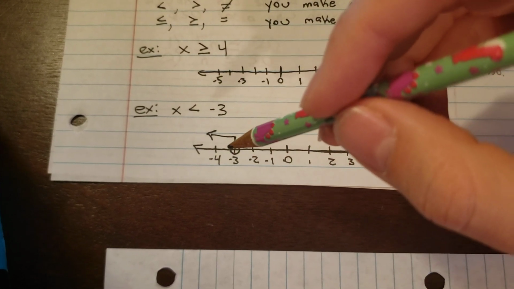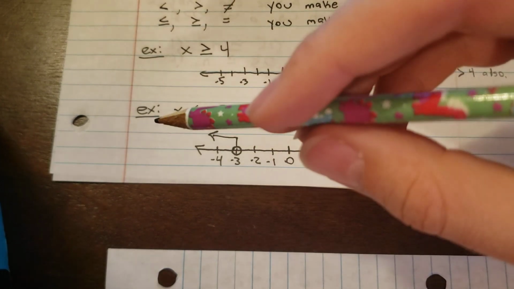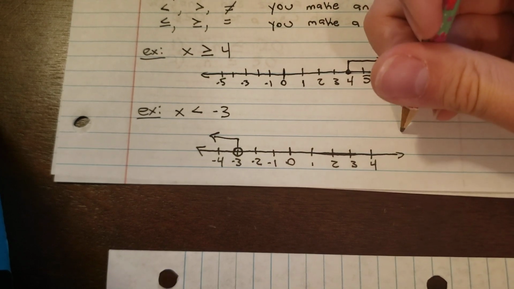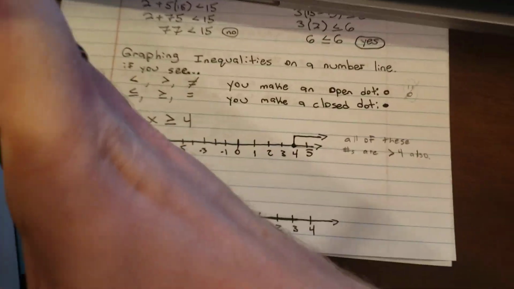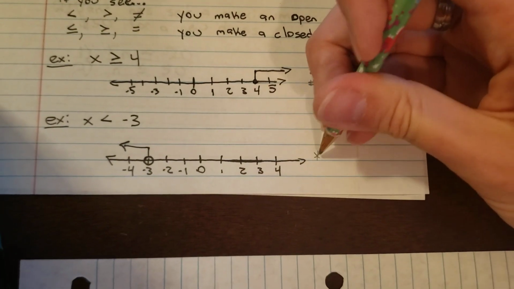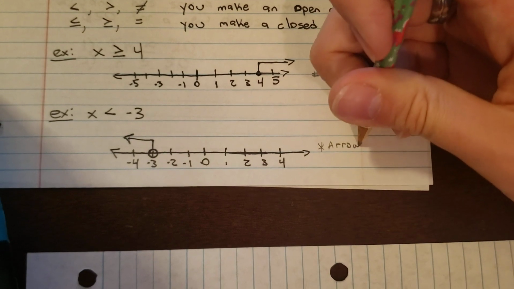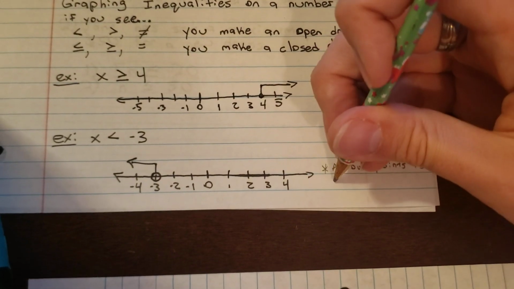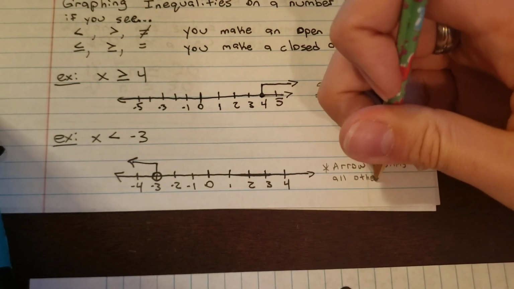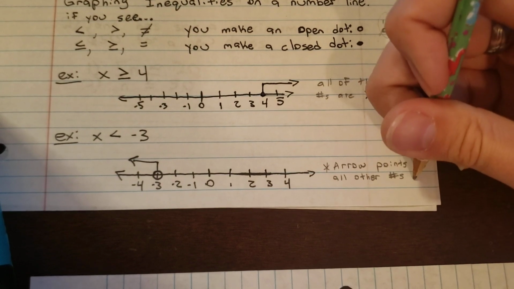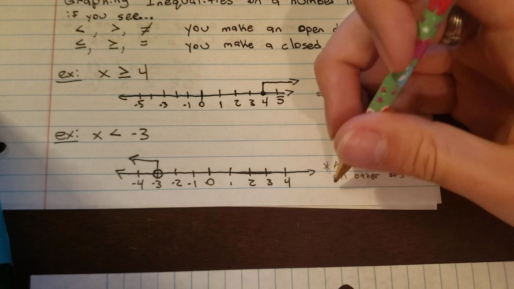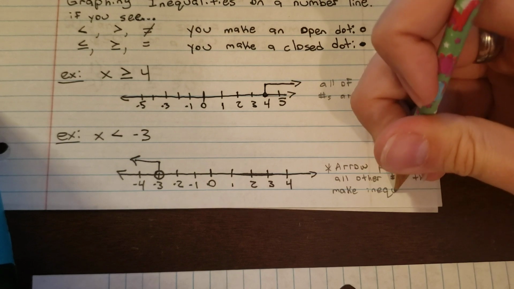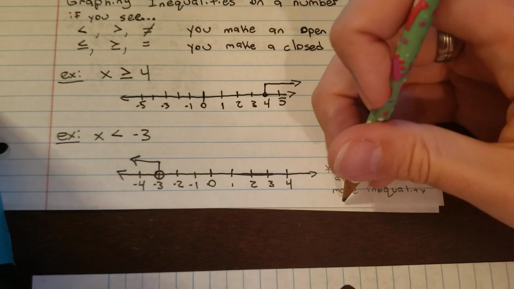Again, I'm going to have an open dot at the number, and my arrow points to all other numbers, all of the numbers that make the inequality true.